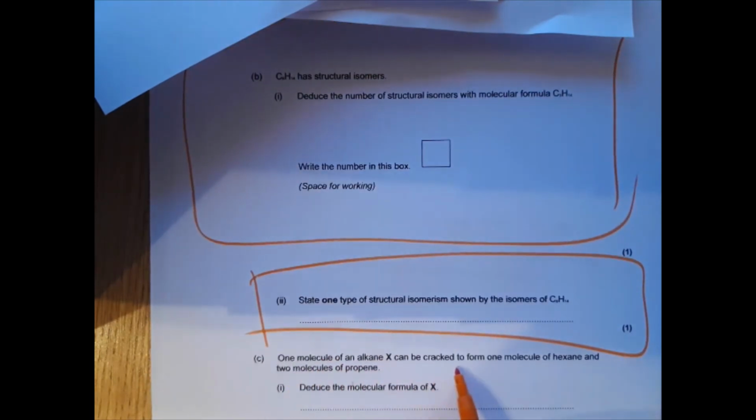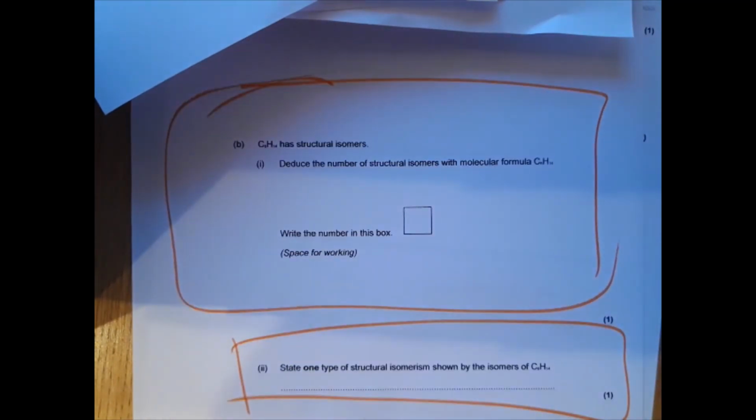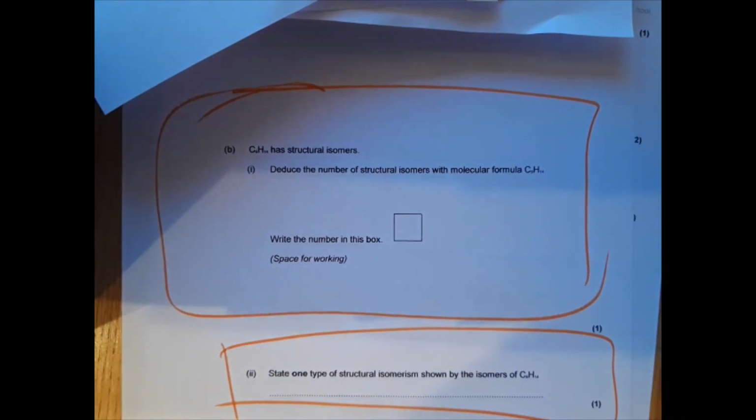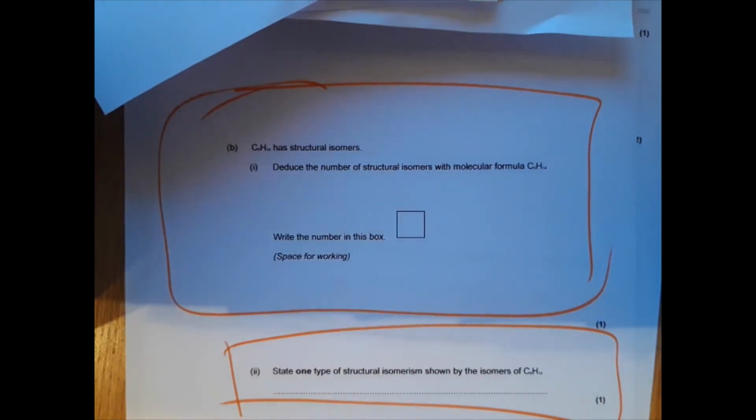One molecule of alkane X can be cracked to form one molecule of hexane and two of propene. Deduce X. One molecule of hexane, C6H14. I'm panicking because I want me dinner. And two molecules of propene, C3H6. So C6H14 plus two molecules of C3H6. Add up your carbons, add up your hydrogens, stick it all over to this side, and you'll end up with C12H26. 6, 7, 8, 9, 10, 11, 12. C12H26. Nearly there, nearly there.